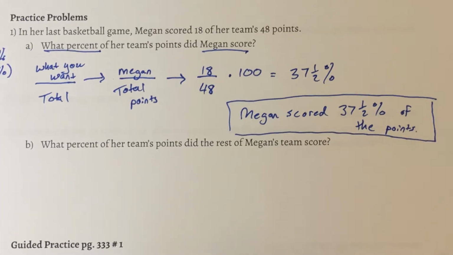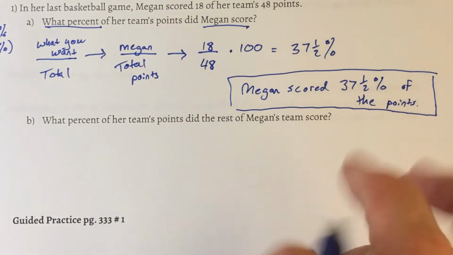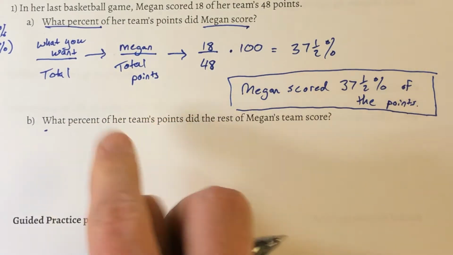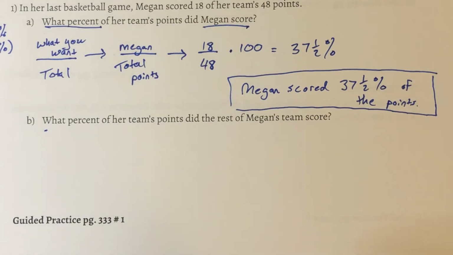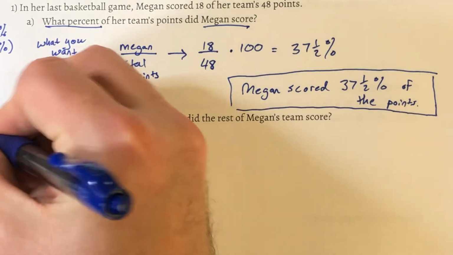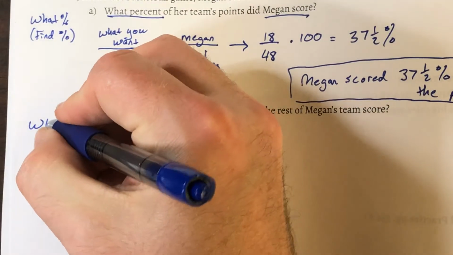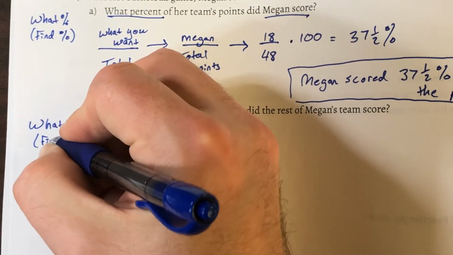All right, part B. What percent of her team's points did the rest of Megan's team score? So what type of question is this? I don't see any percentages, so it means we're probably going to find one. And we see the words what percent. So this is another what percent question, also known as find a percent.